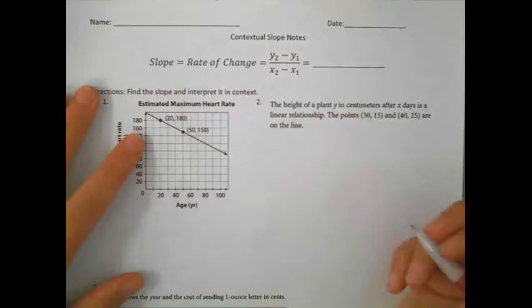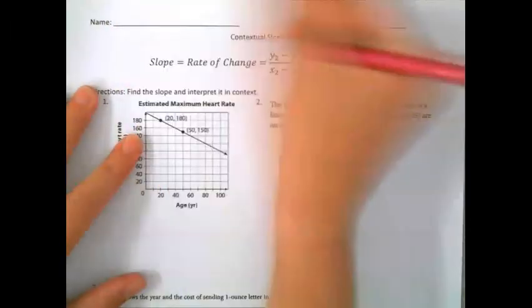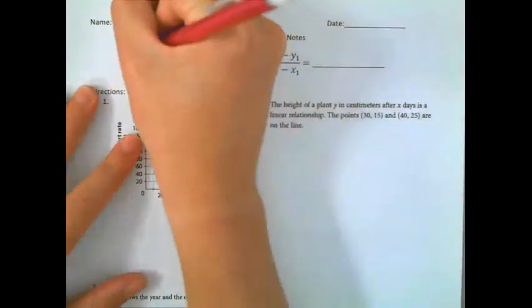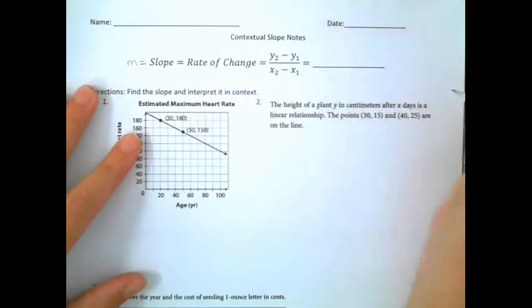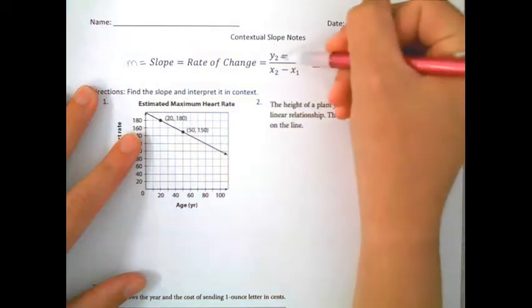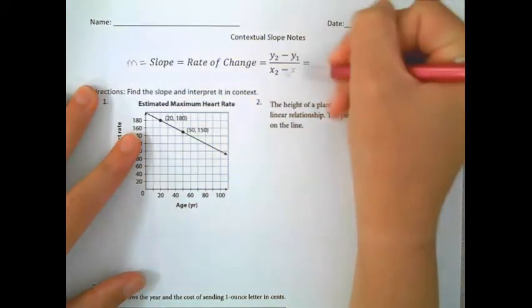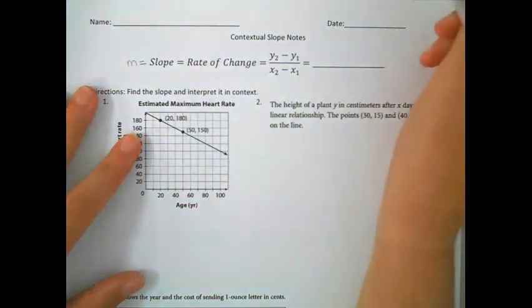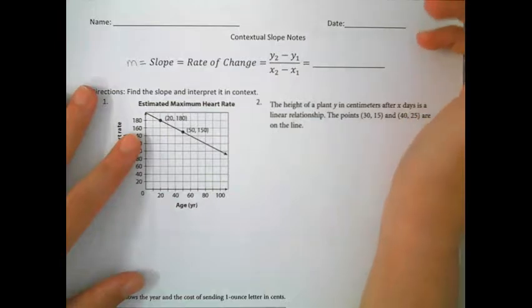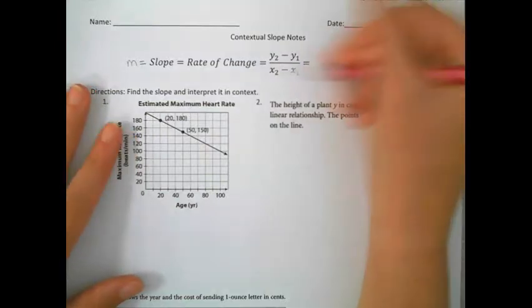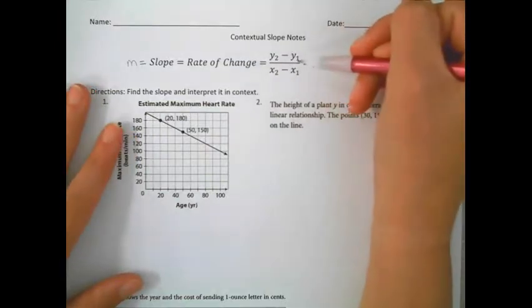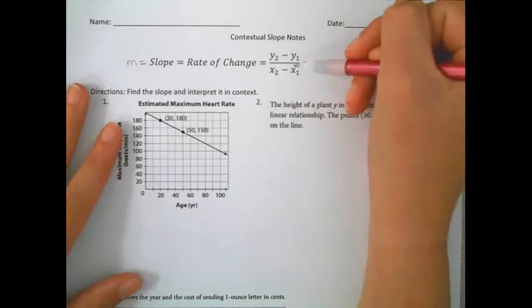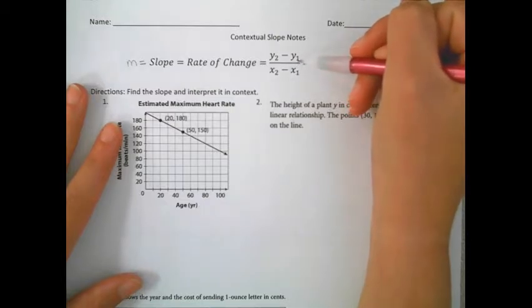So you guys should already know that we talked about before that slope is your rate of change. Also that m variable. And here we have the slope formula, y2 minus y1 over x2 minus x1. So we can use this piece of information about the slope to help us interpret it in context.